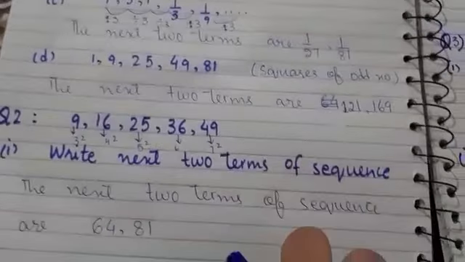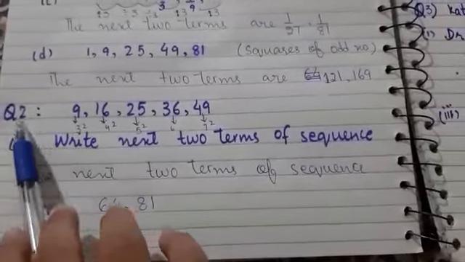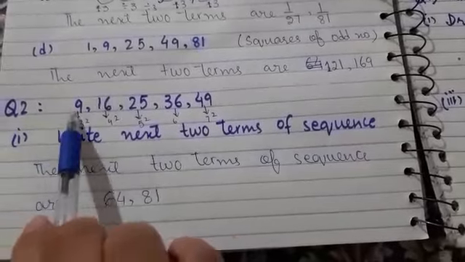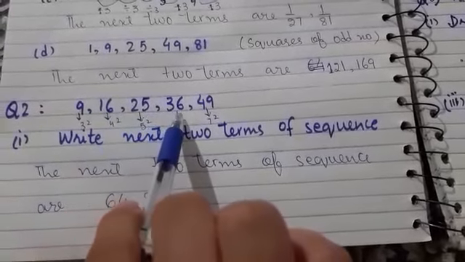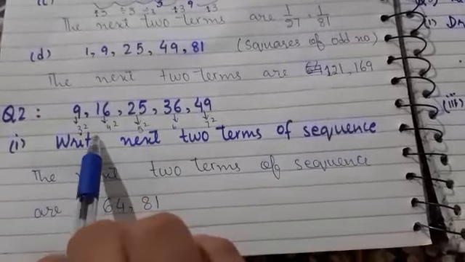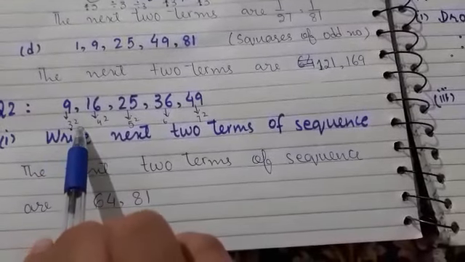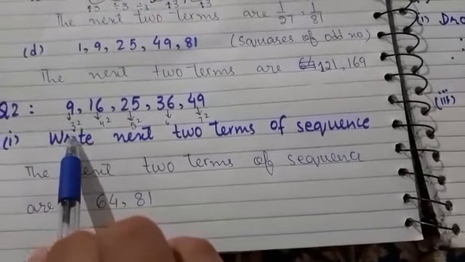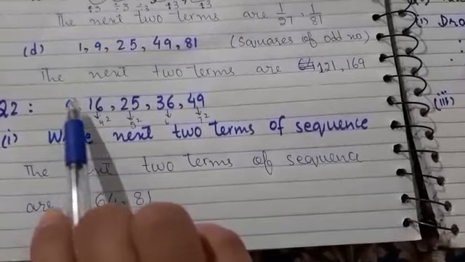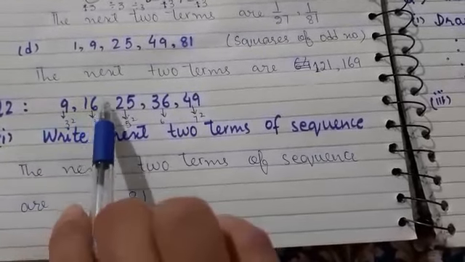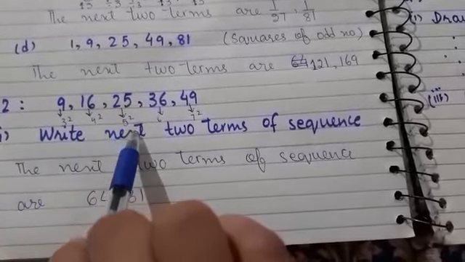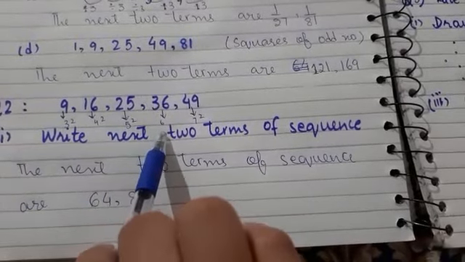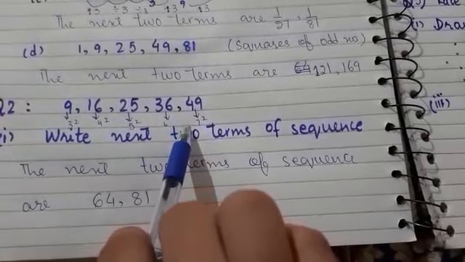Okay. Now question number 2. The sequence in question number 2 is 9, 16, 25, 36, 49. You can observe that these are the squares of some numbers. That is, 9 is the square of 3, 16 is the square of 4, 25 is the square of 5, 36 is the square of 6, and 49 is the square of 7.